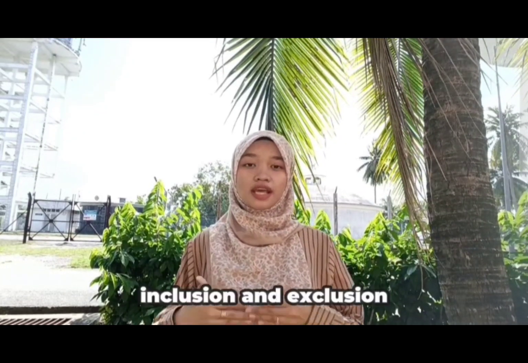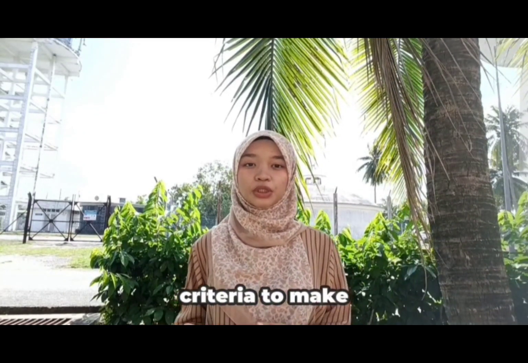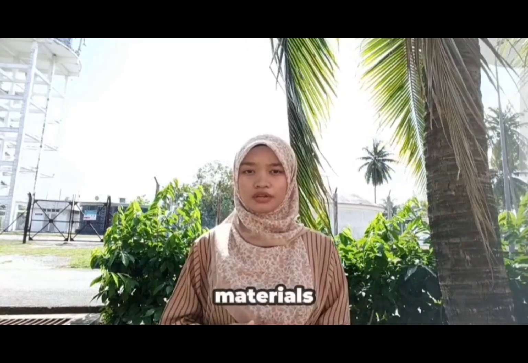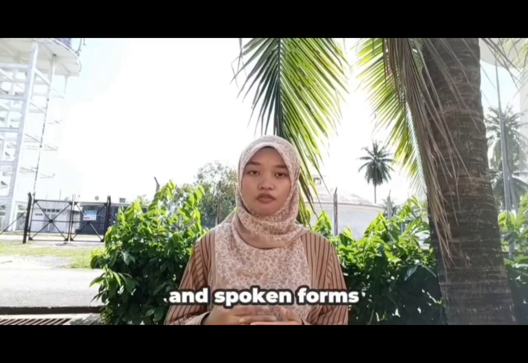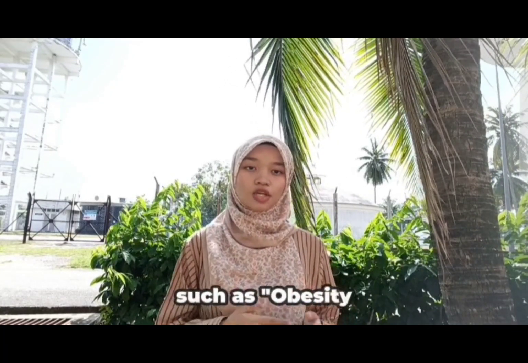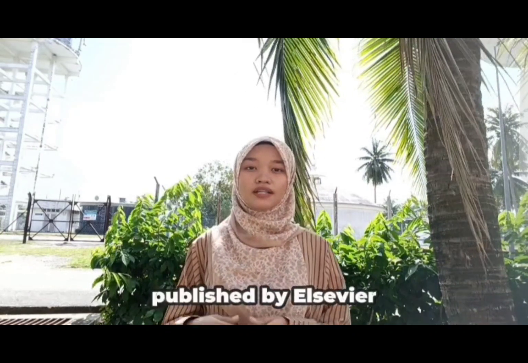In this study, we use clear inclusion and exclusion criteria to make sure our data is relevant and reliable for linguistic analysis. We include English materials in both written and spoken forms. For written text, this includes academic sources such as Obesity in Adults published by Elsevier under the Lancet Publishing Group.